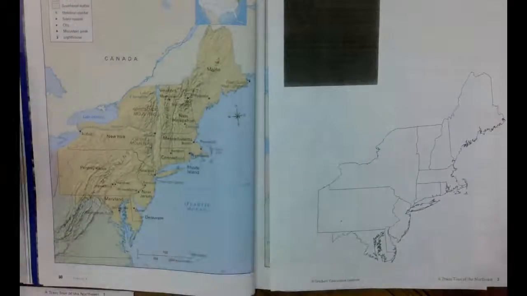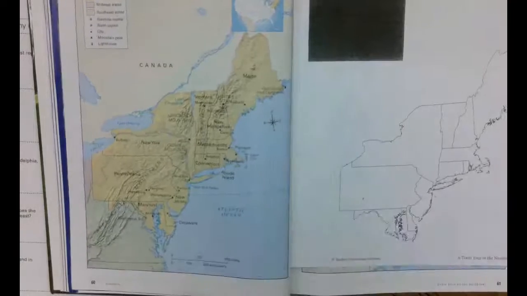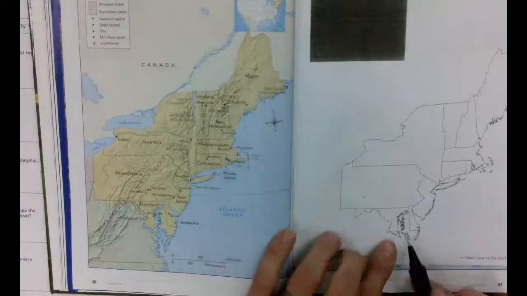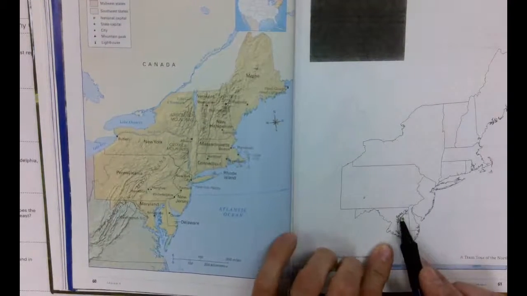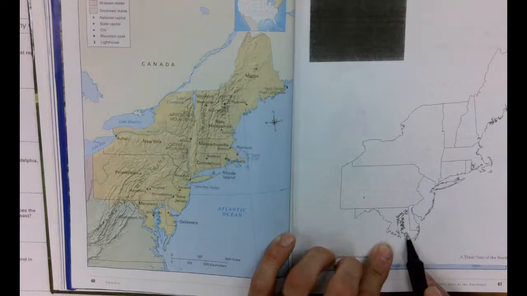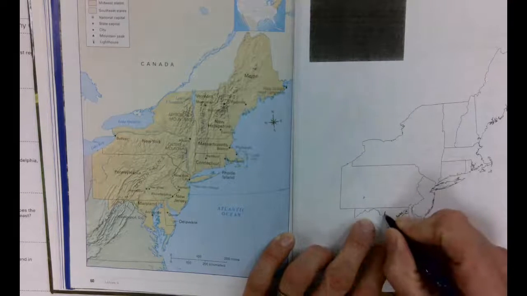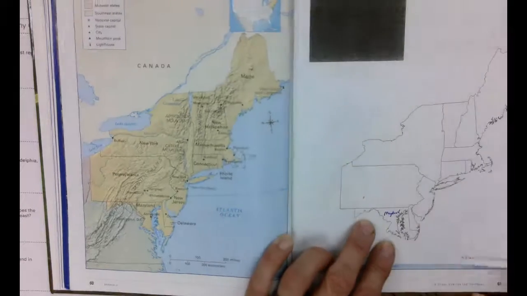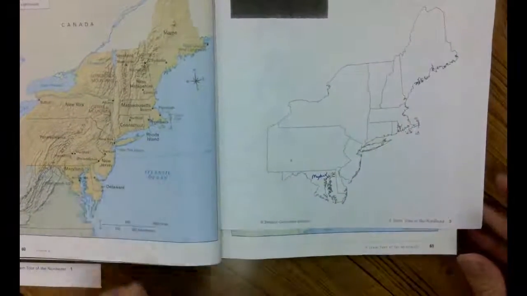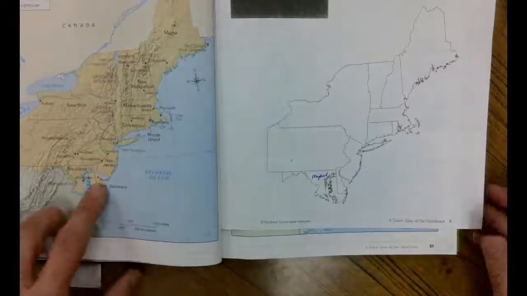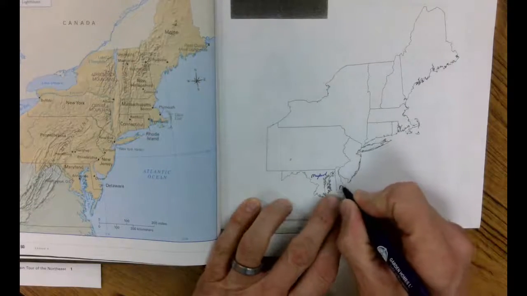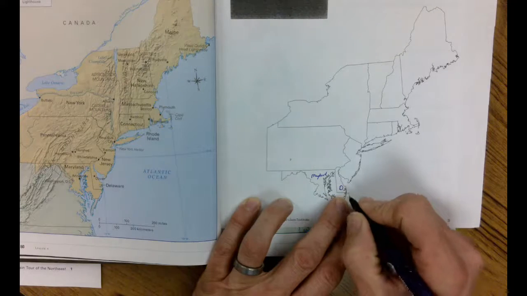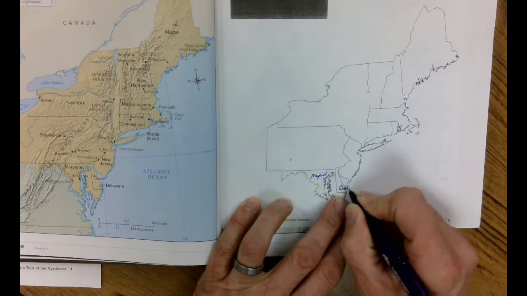We're going to use this map on page 60. Let's start at the south and move forward. Now Maryland's kind of shaped funny because it's got this big Chesapeake Bay in here. So let's go ahead and label Maryland. I wrote it fairly small so that I can fit it. Right next to Maryland is Delaware. And try to get the D inside of Delaware and then out into the Atlantic Ocean.